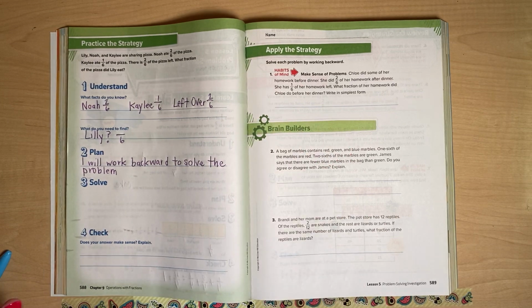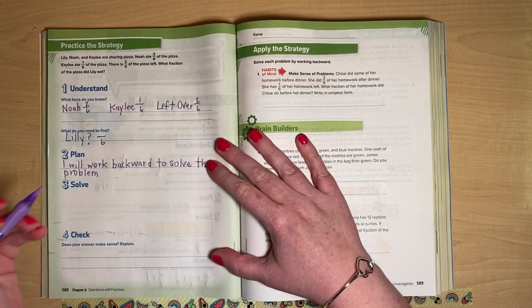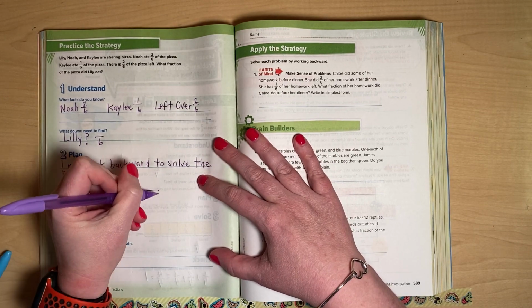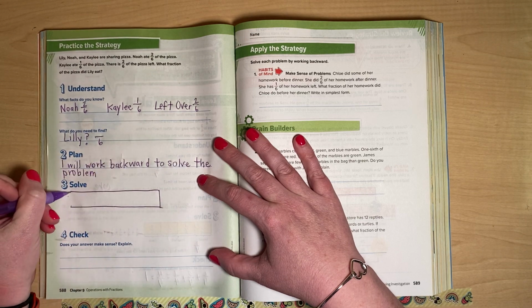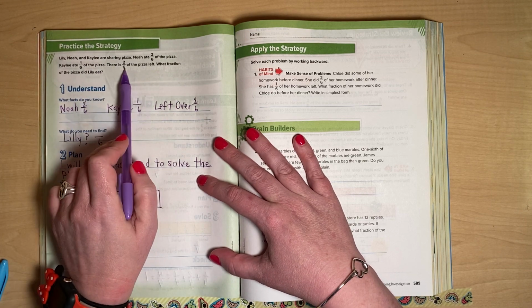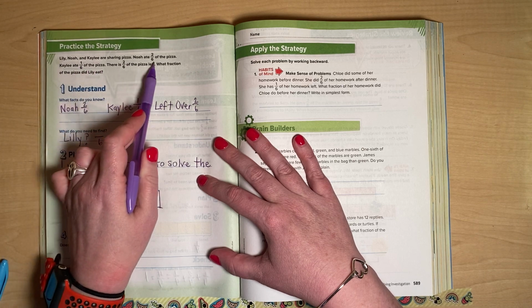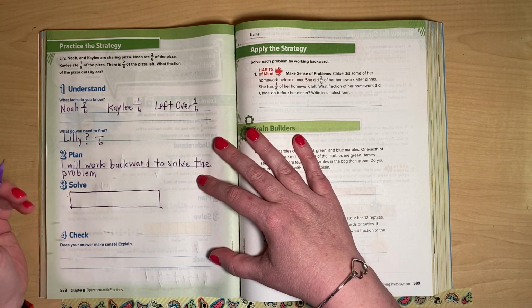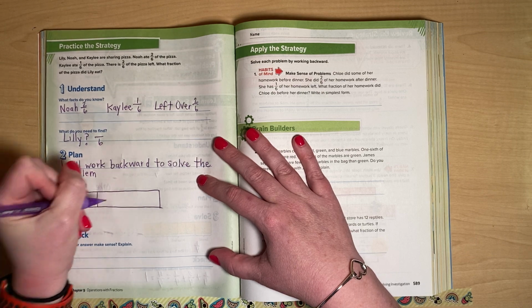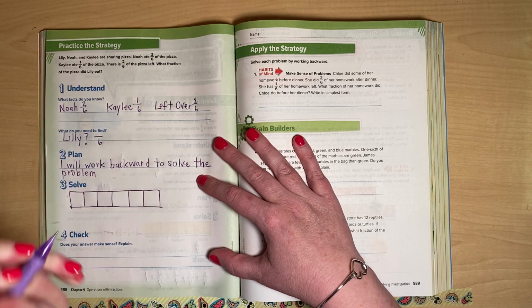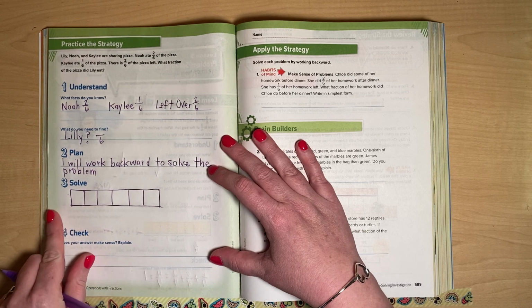Okay, so now I'm going to solve it. And to solve it, I'm going to draw out a rectangle. Do you know how many equal spaces I'm going to divide it into? Well, up here in the question, it's going to tell me that I'm dividing it into 6 equal spaces. So 1, 2, 3, 4, 5, 6. I did pretty good that time on keeping them pretty equal.